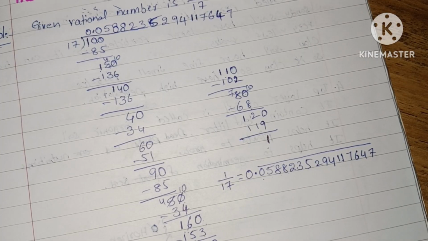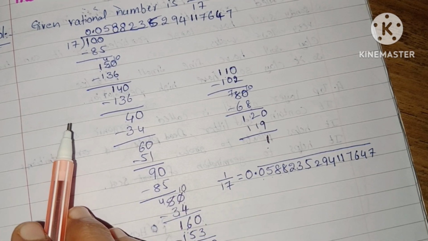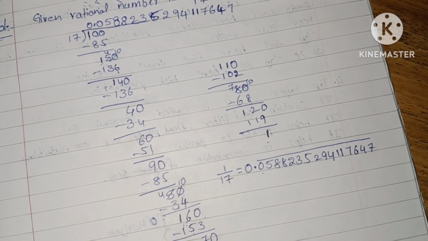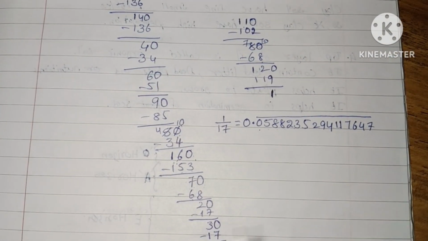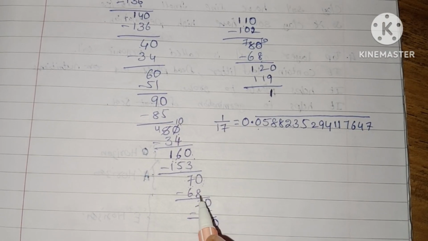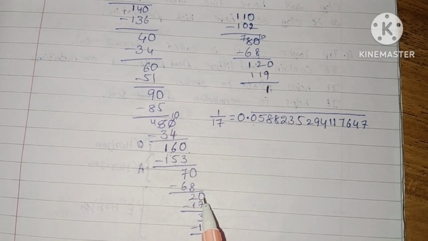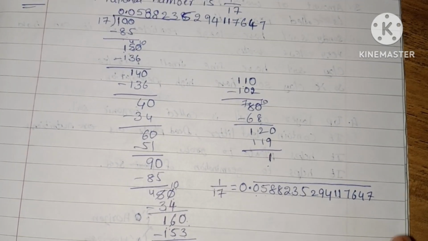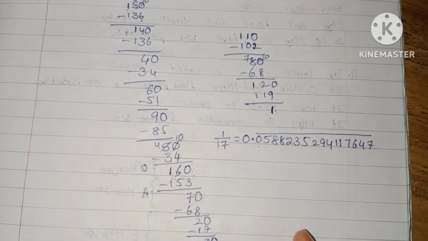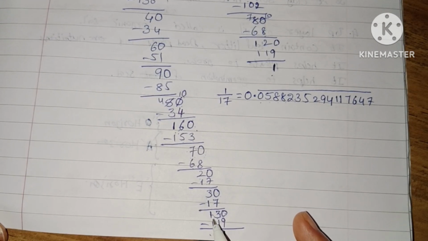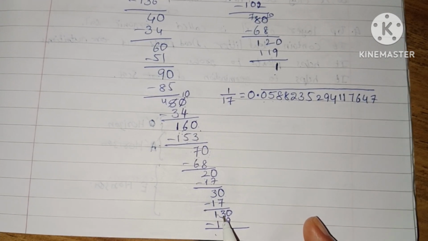Then write 0. Now it becomes 70. The closest multiple of 17 is 17 4s, which are 68. 17 4s are 68, the closest multiple to 70. Then 70 minus 68 is 2. Remainder is 2. Write 0, then it is 20. The closest multiple to 20 is 17 1s, which is 17. Then 20 minus 17 is 3. Write 0, then 30 minus 17 is 13. So 13 is smaller than 17.